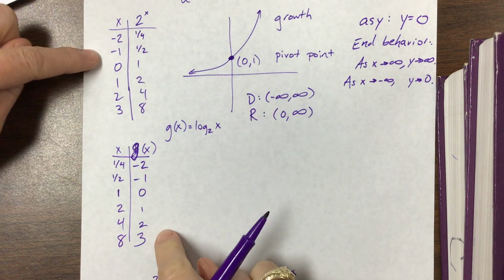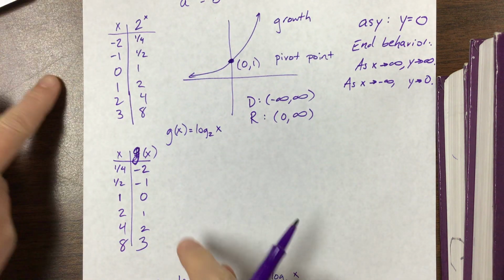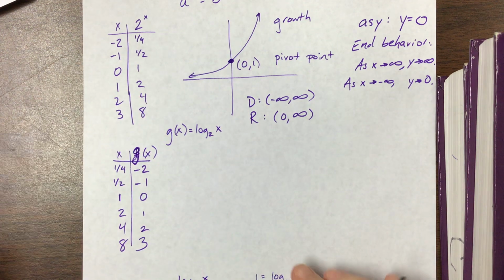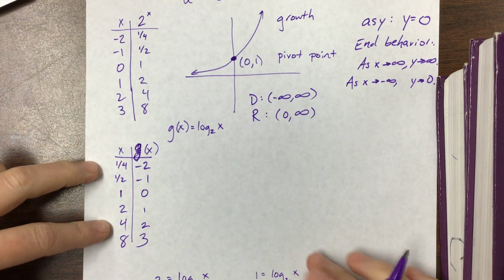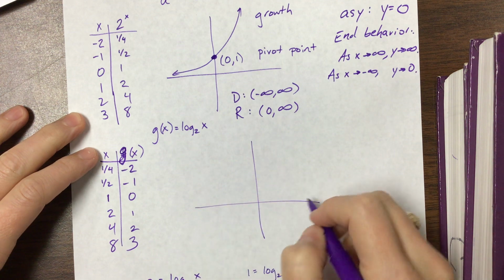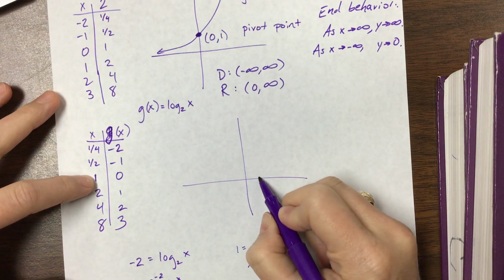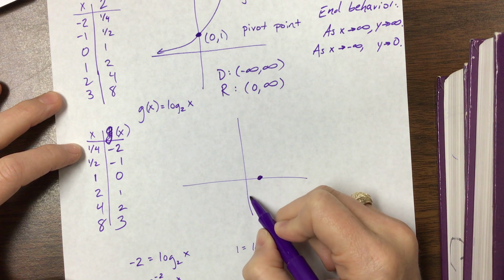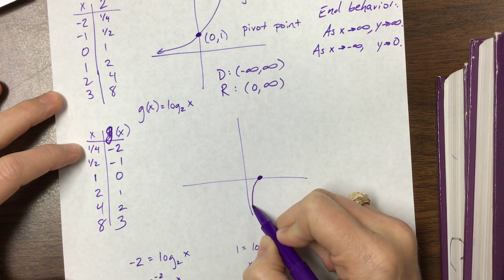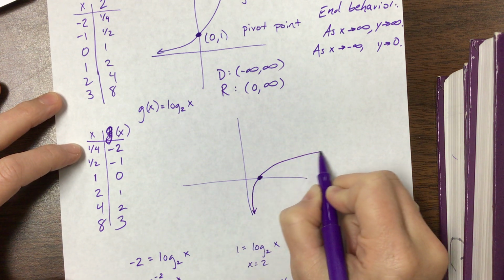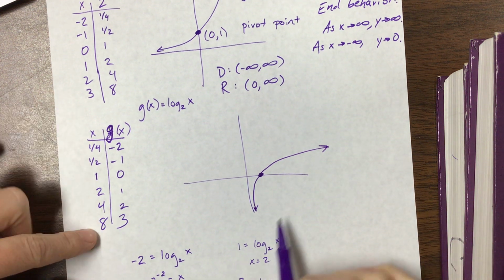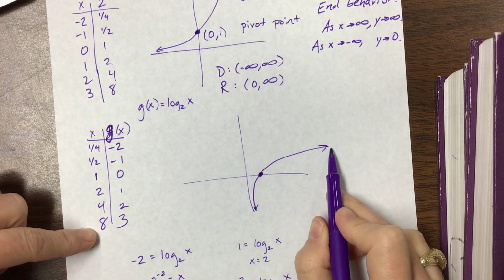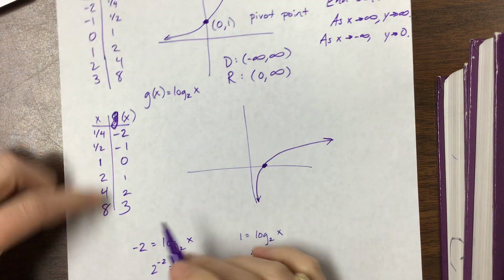Look at this, these two charts, we have switched our x's and our y's, and so this is now the inverse function. And so I have the point (1, 0), and as my x values get smaller, I'm going to get more and more negative. So it's going to be doing this sort of thing, and then it's going to grow. It doesn't grow as fast because it doesn't get to 3 until 8. See how that works out?